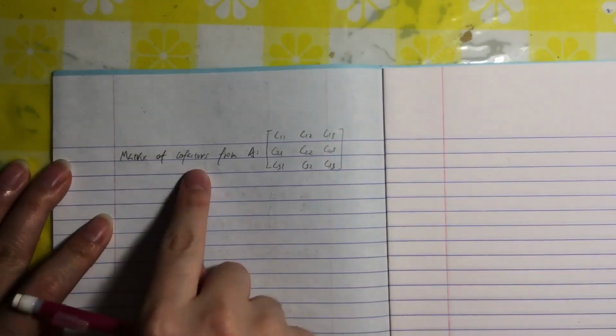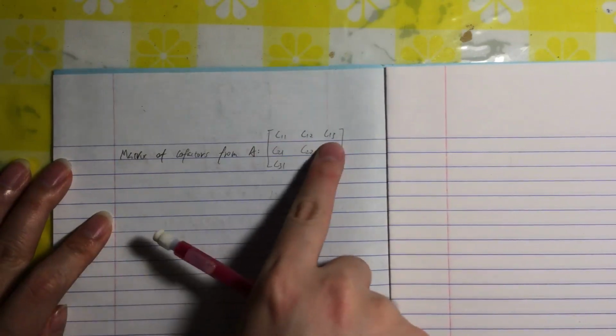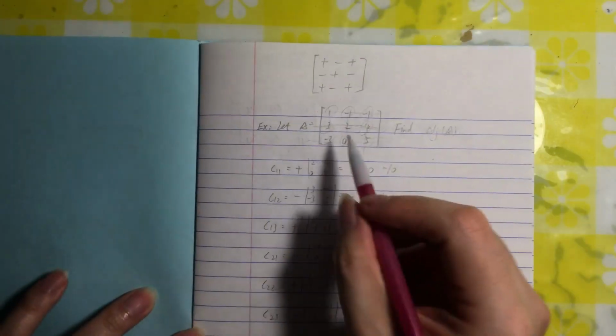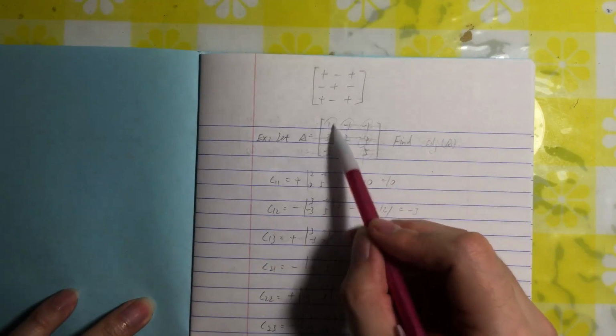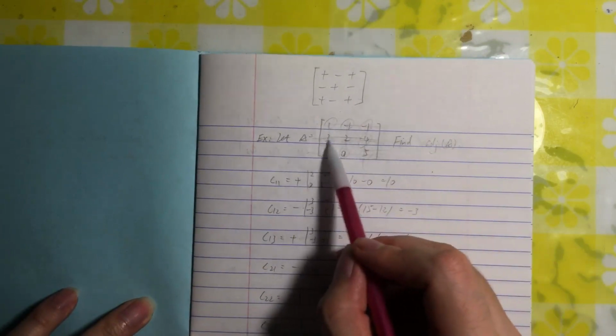So for the matrix of cofactors, the index looks exactly the same as matrix A: A11, A12, A13, A21, A22, A23.